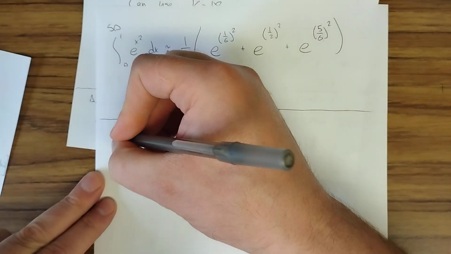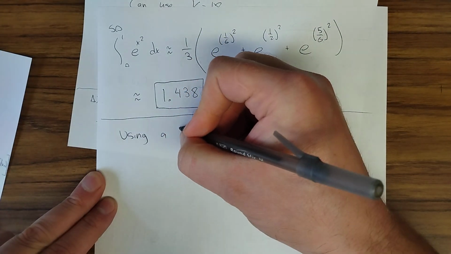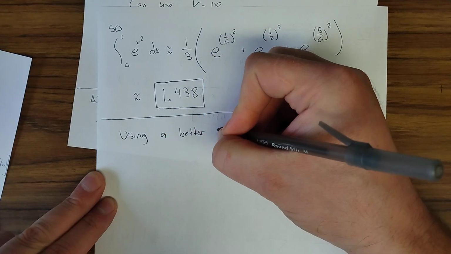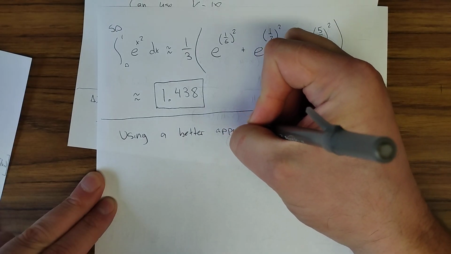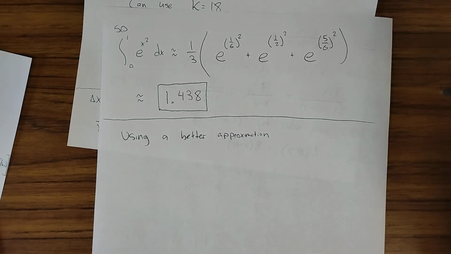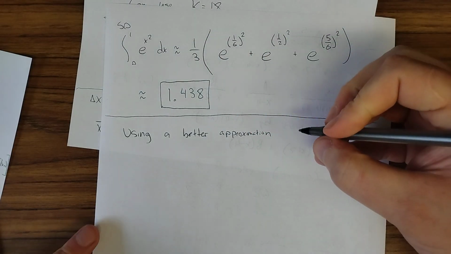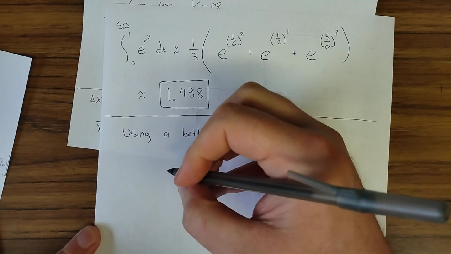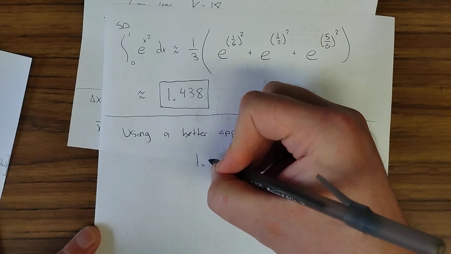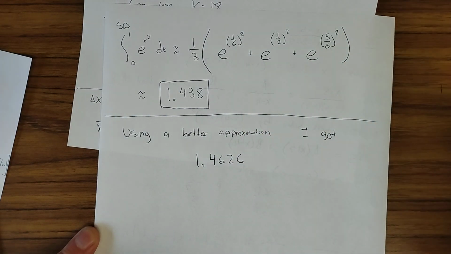By the way, I used a better approximation just to get a better answer for this. I got 1.4626.